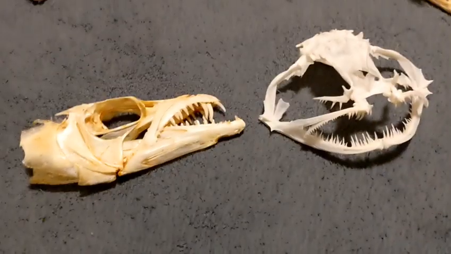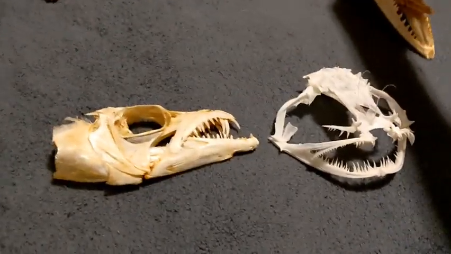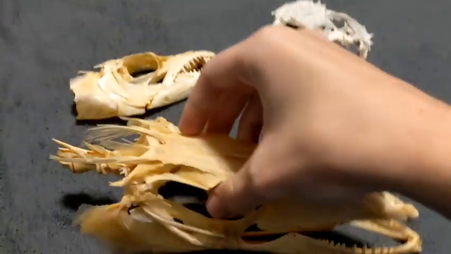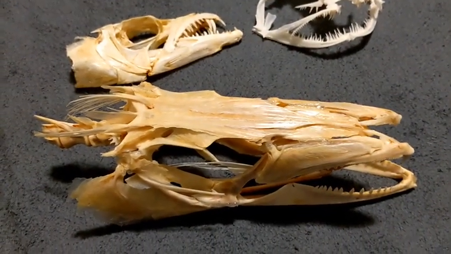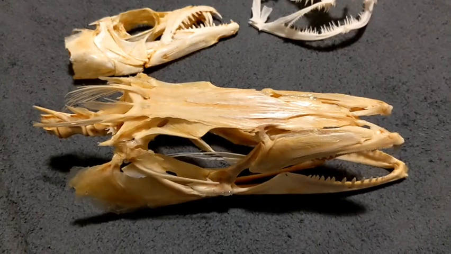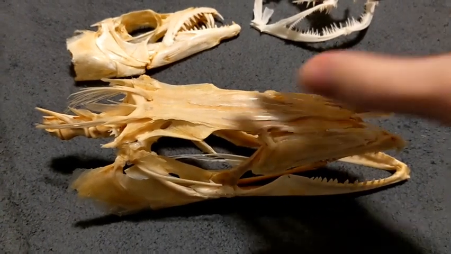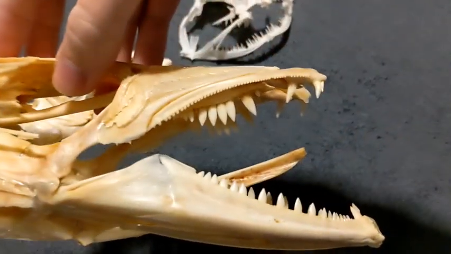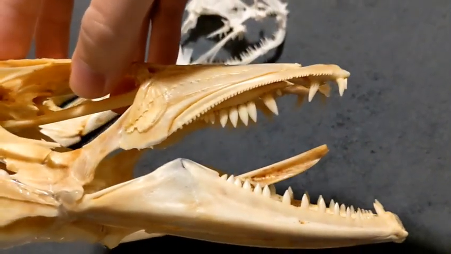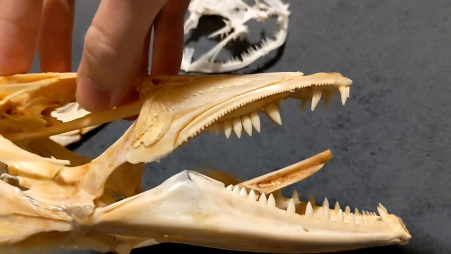And then next up, we have a big one. So this is a great barracuda. These guys get 6 to 8 feet long maximum. They're absolutely massive. And we'll take a look at this now. So in the front, you can see all these large teeth. So very toothy creatures here.